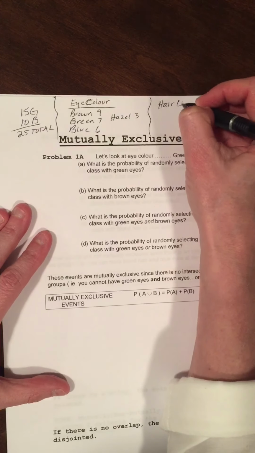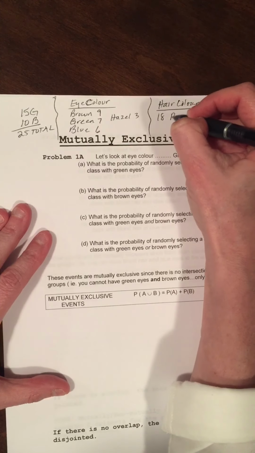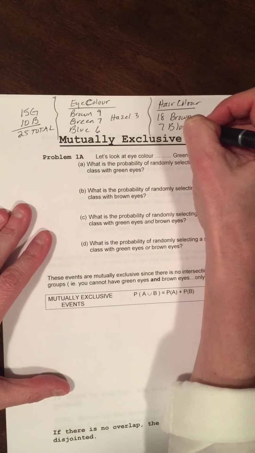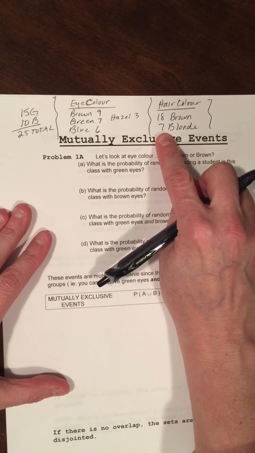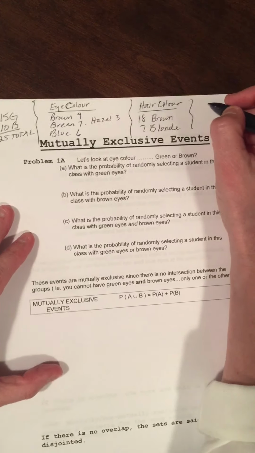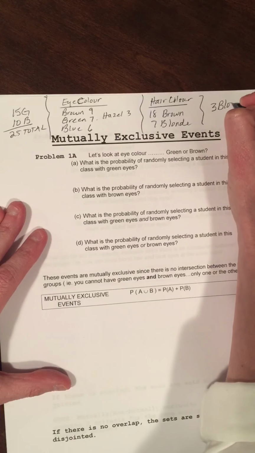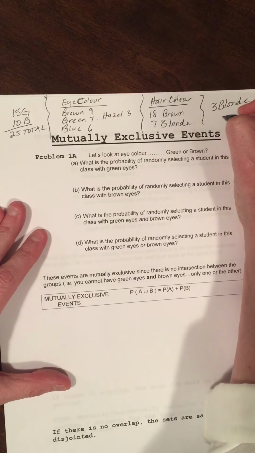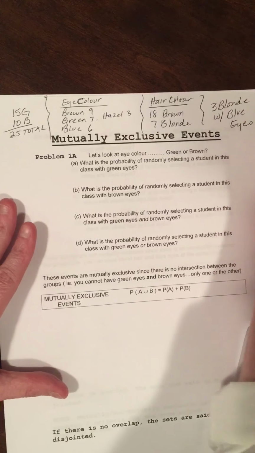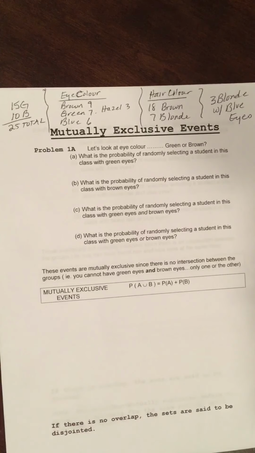Hair color, 18 brown-haired kids, 7 blondes. Remember, we're adding up to 25. Let's double check this. 10 and 15, yep, 25. And then just write down one other small little fact, that we have 3 blonde-haired students with blue eyes.